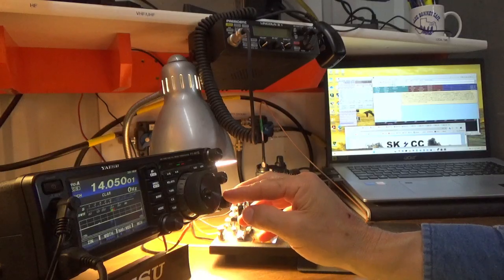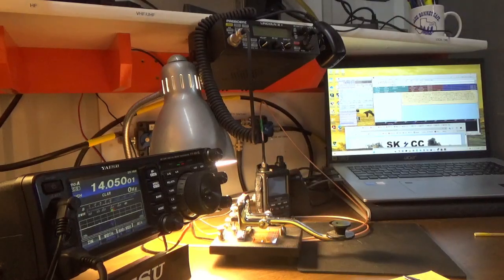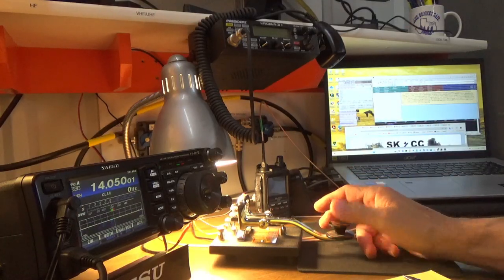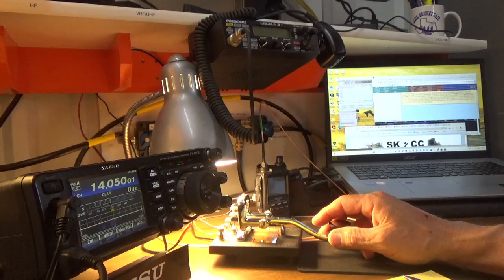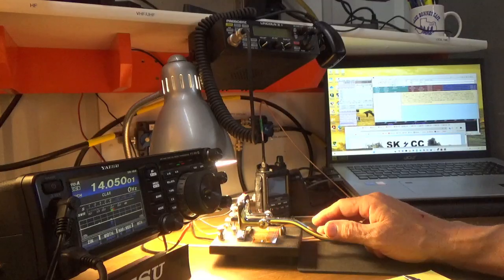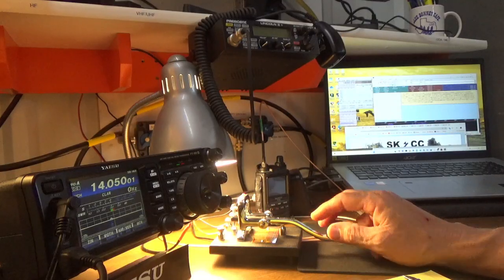One thing I've learned on my sending is I try to send about 10 words per minute. I give plenty of time between each individual character, and then I give a little extra time between each word. Because what I find is if I try to send too fast, the other station is going to come back just at the same speed, and I may not be able to copy it, because I can only copy about 10 words per minute.